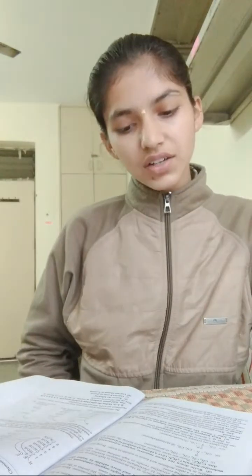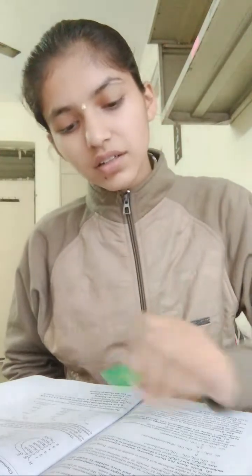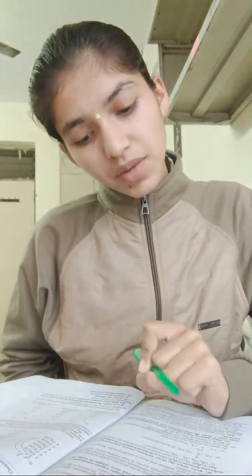Question number 4. Glycine is a low molecular weight organic compound, yet it is a high melting point crystalline solid and more soluble in water than in benzene. Justify.